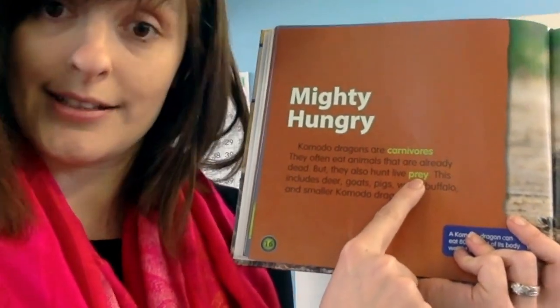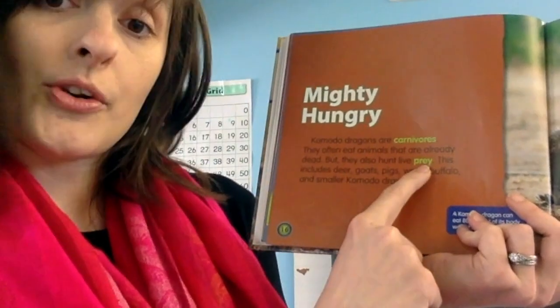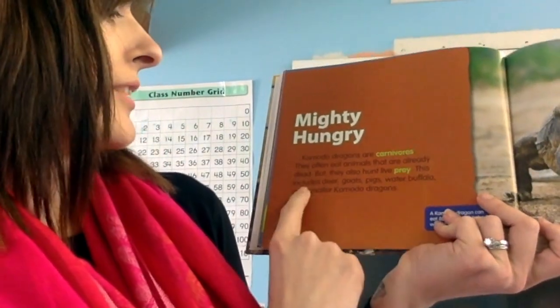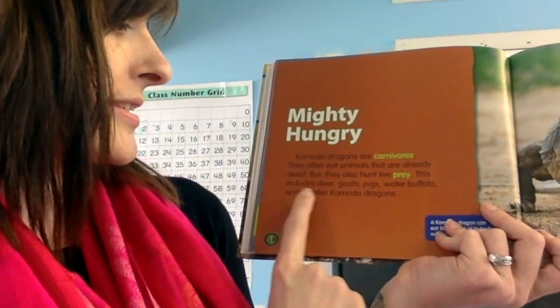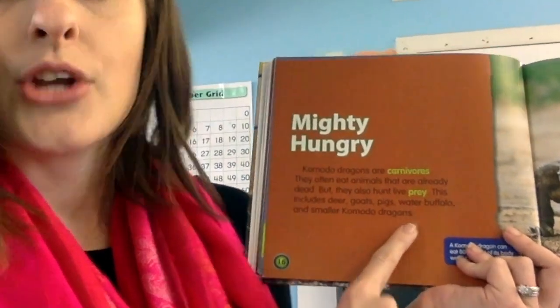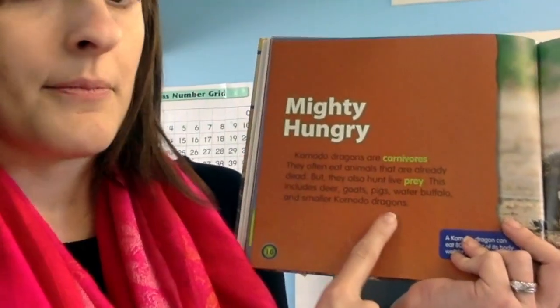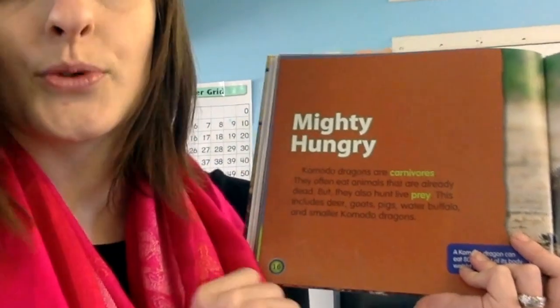Prey is something that is hunted. Okay? And the predator would be who is doing the hunting. This includes deer, goats, pig, water buffalo, and smaller Komodo dragons. Notice I'm using my magic reading finger to point to each word as I read.